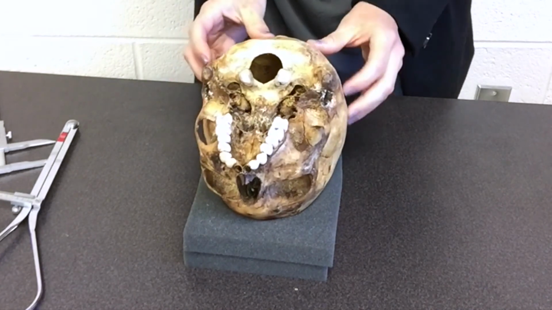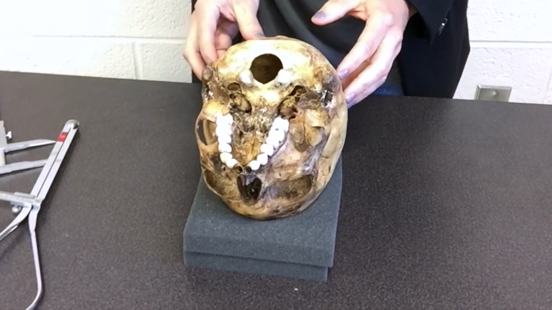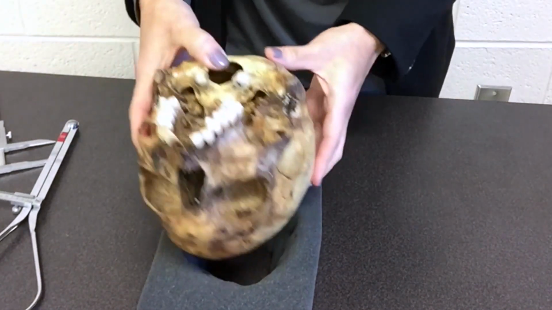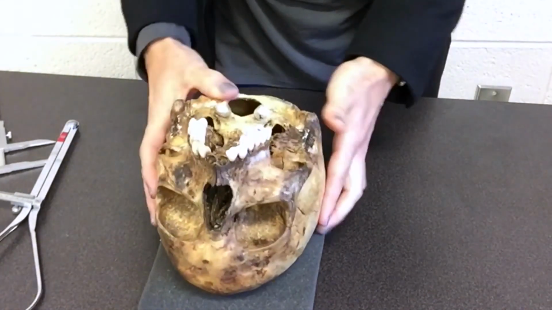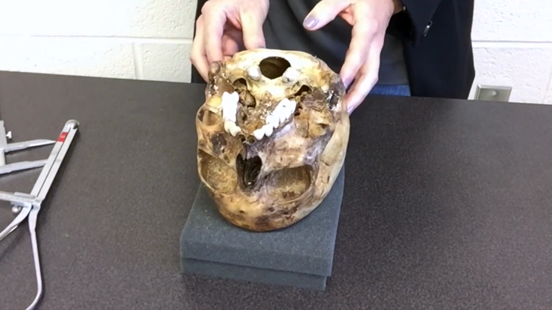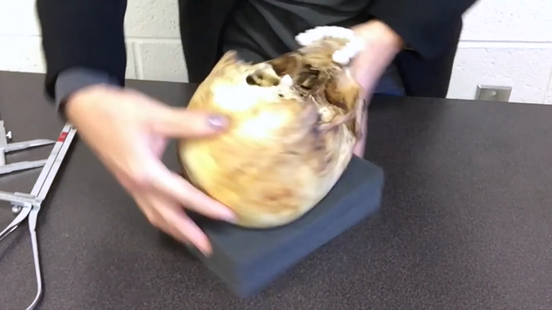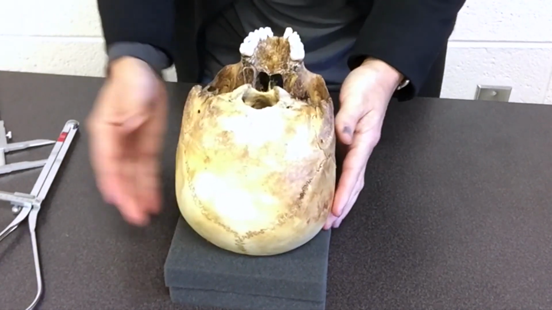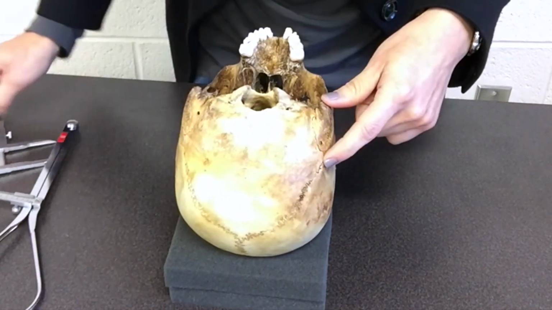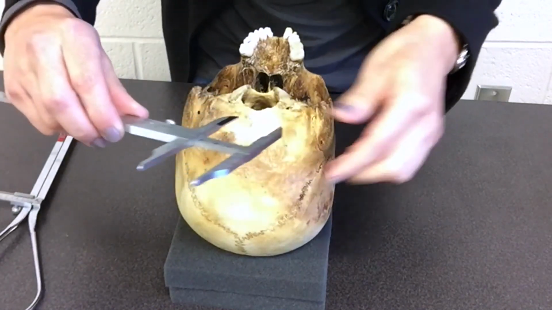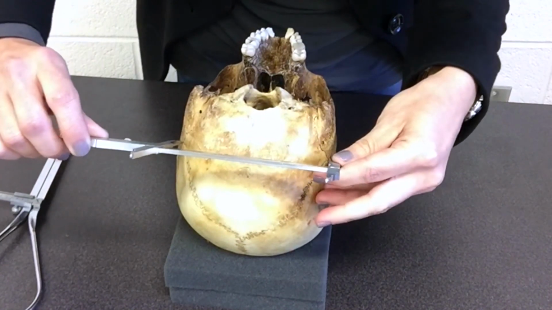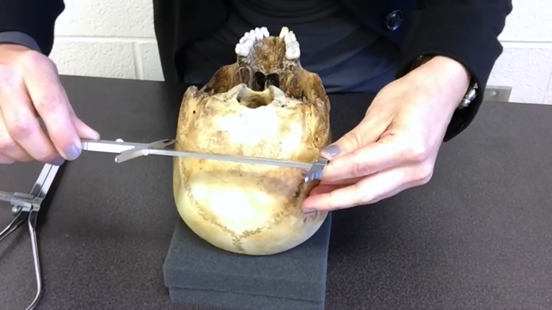Biasterionic breadth is the straight line distance between left and right asterion. To take this measurement, I like to set the skull on the top, where I can visibly see both asterions. So you can see here that you can see one asterion and the other, and just take sliding calipers and go from asterion to asterion.